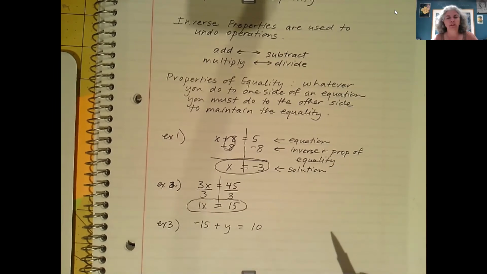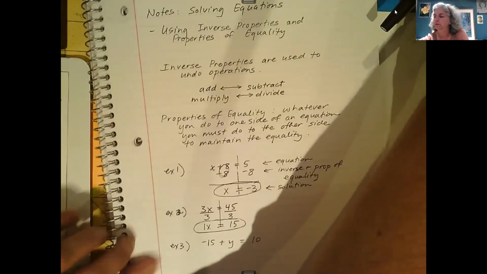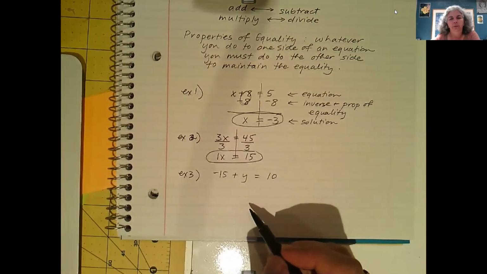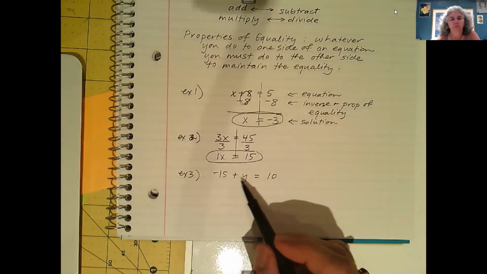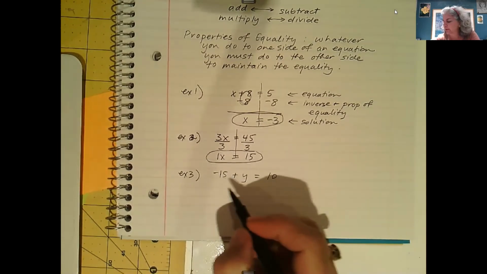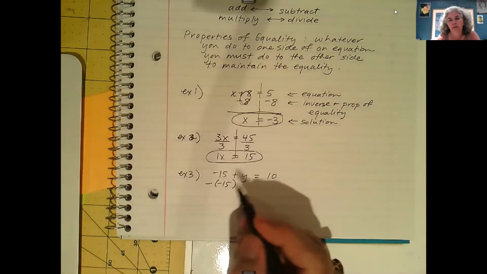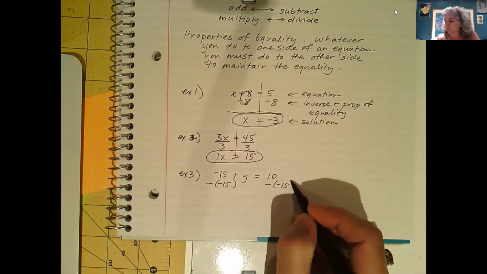All right, let's try example 3. This was the example I gave in number 3 in class. Let's see if I can bring this up a little higher so you can see it a little bit better. Okay, so we are adding -15 to y. And so what we want to do is subtract -15 from this side, and I want to subtract -15 from this side.